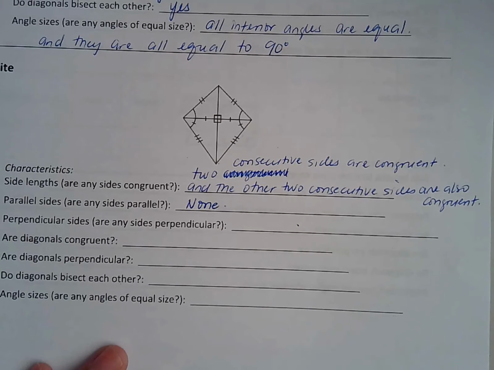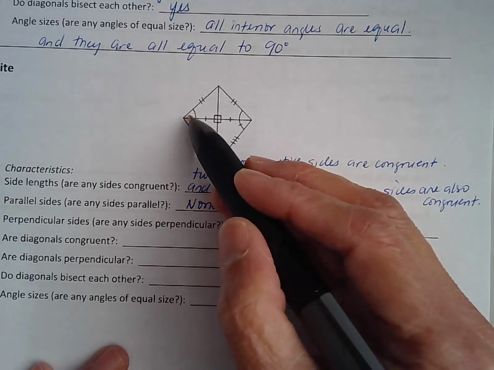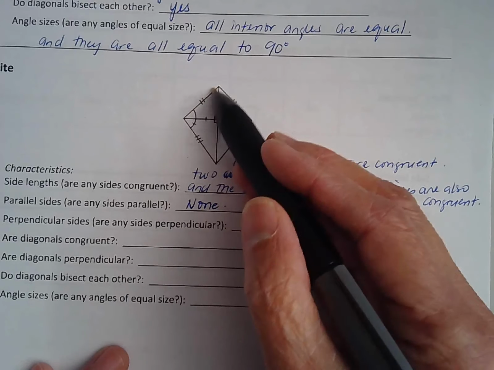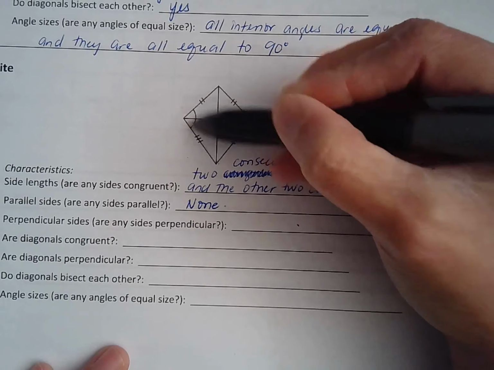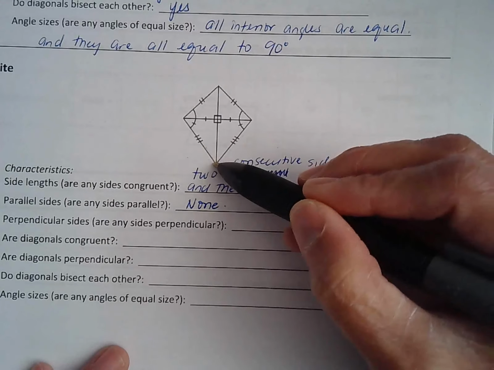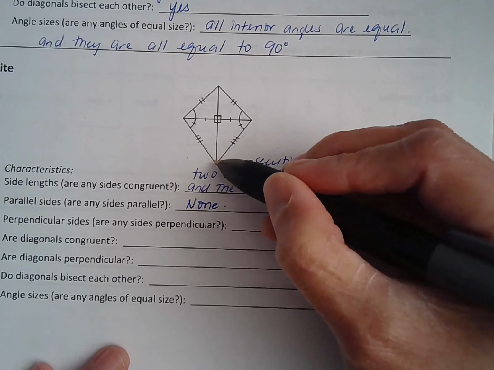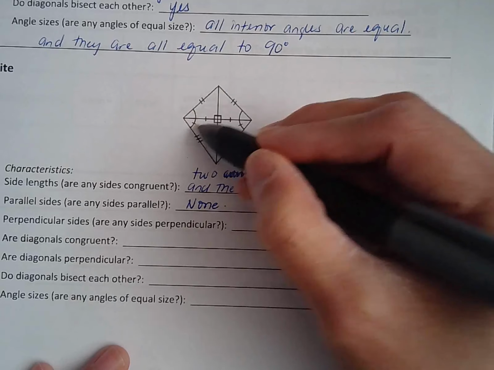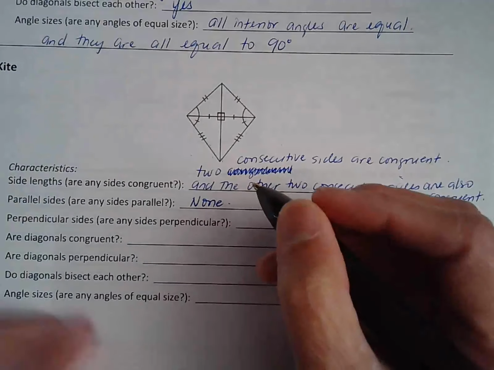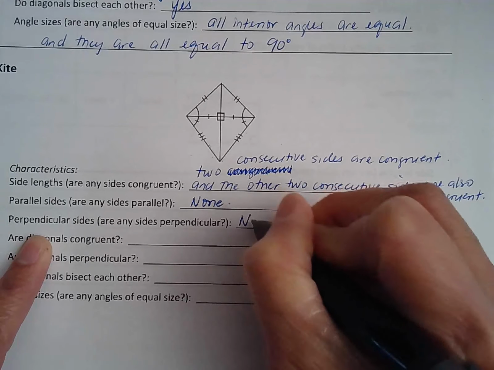Any perpendicular sides? That means any 90-degree angle. This side is not perpendicular to this side, and this side is not perpendicular to that one. You notice that there's no square on each corner. So any perpendicular sides? No.